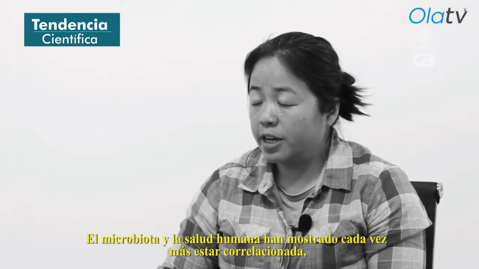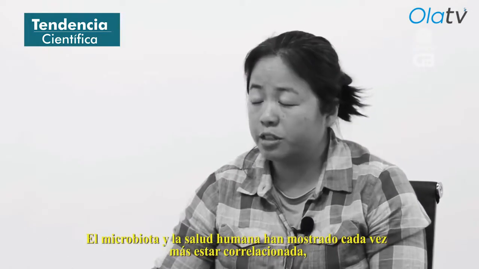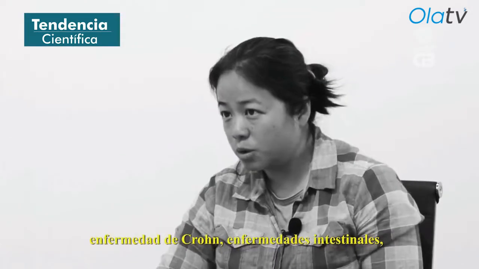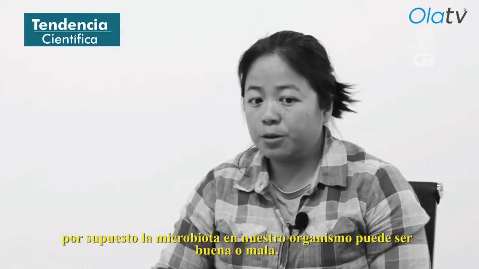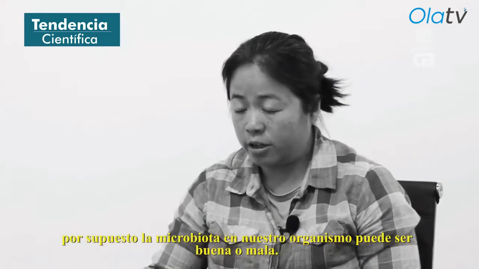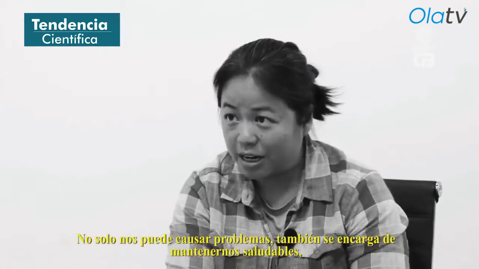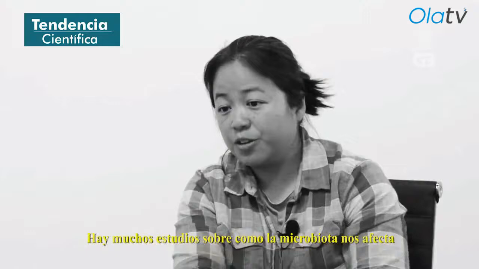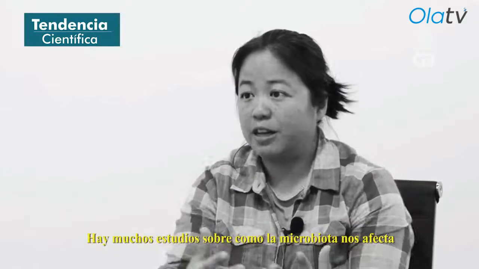The microbiome and human health are increasingly being shown to be correlated. It's being implicated in diseases such as diabetes, Crohn's, and other gut diseases. Of course, microbiota on our bodies can be both good and bad, right? Not only do they cause problems for us, but they also keep us very healthy. So there are a lot of studies of how that affects us.